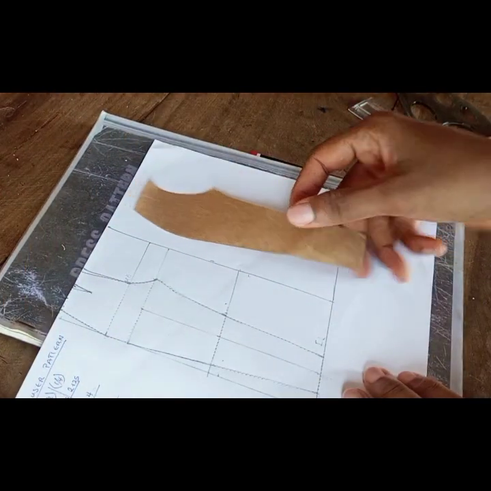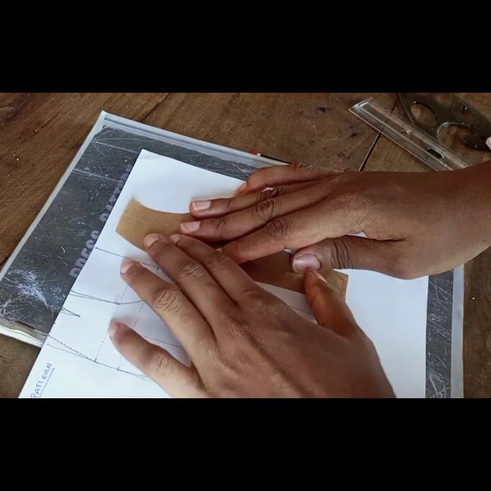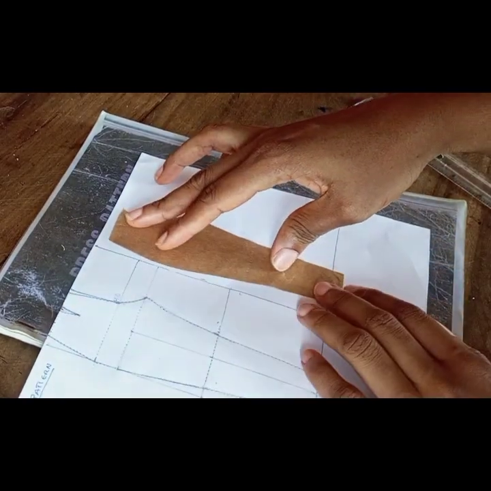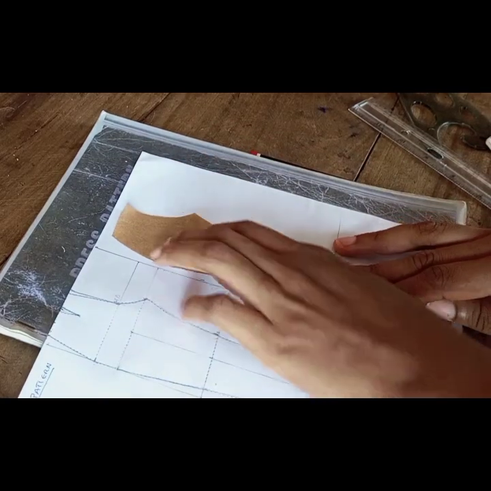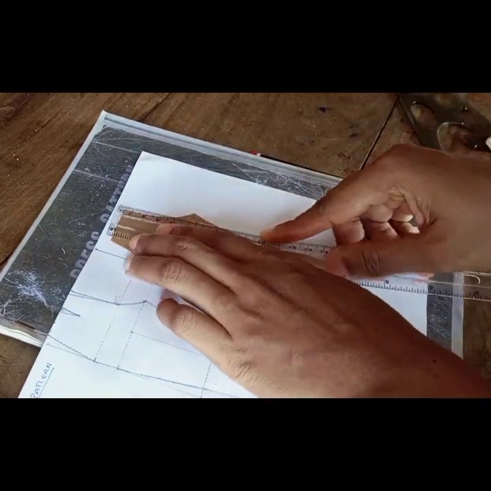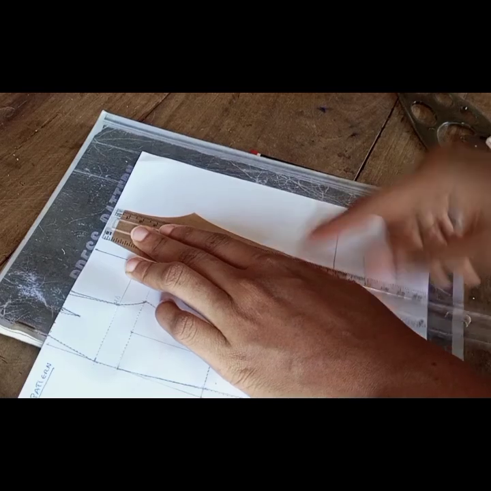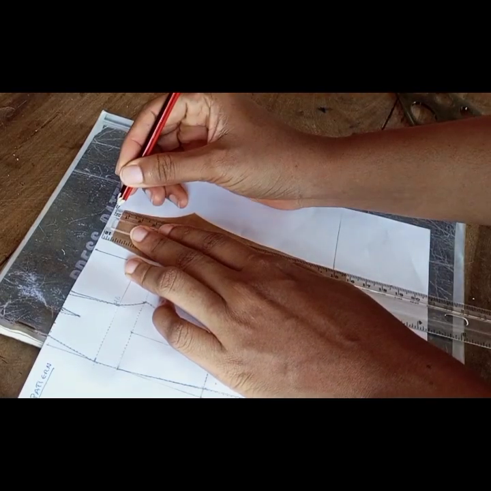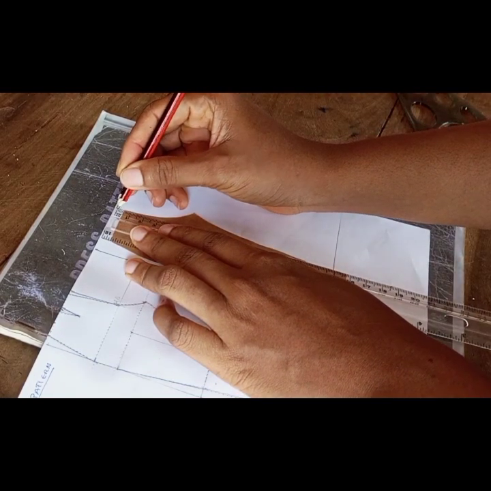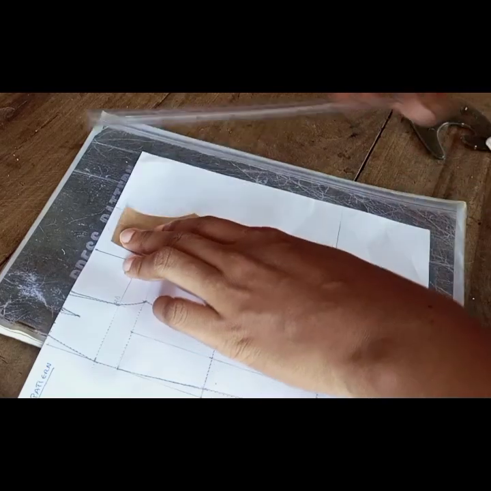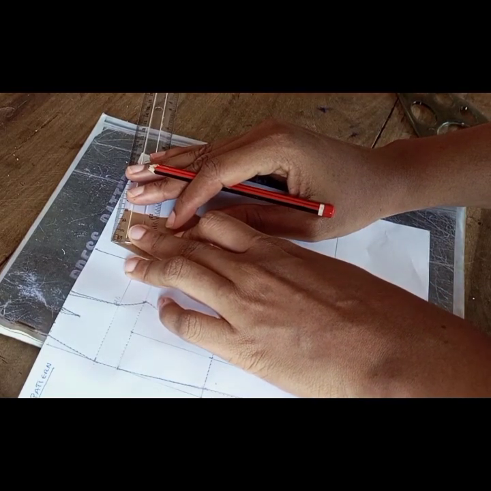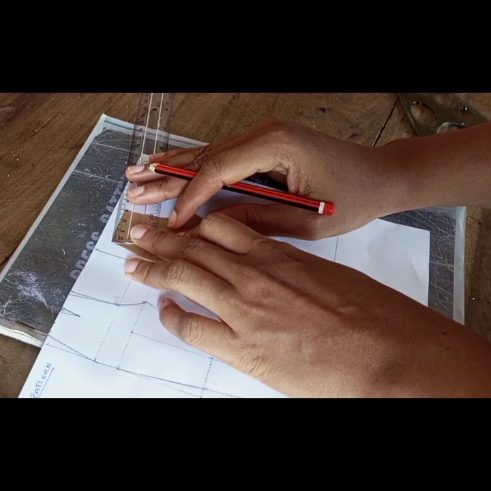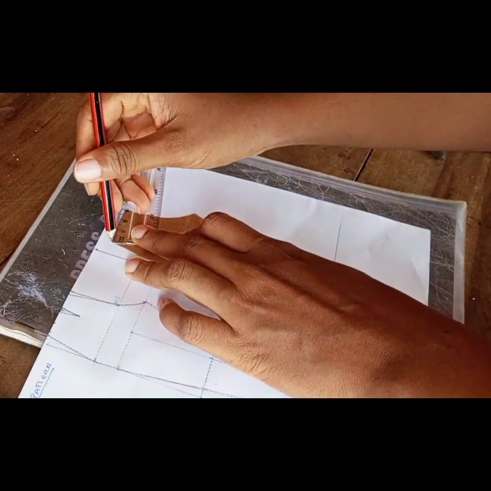So having the front pattern here, I'm going to use this to draft the back measurement. So please pin this pattern down to your paper so that it will stay in place. So I'm raising the center back upward for ease by 1 centimeter, and I'm marking that point, joining it back to the side seam of the back, like so.